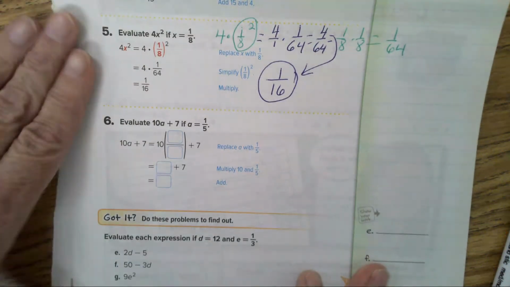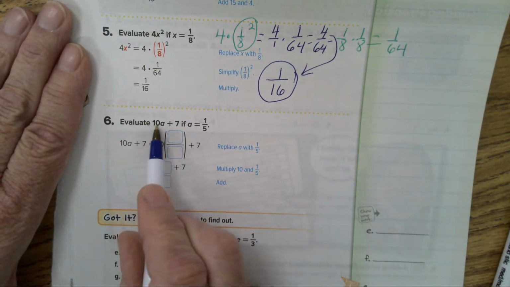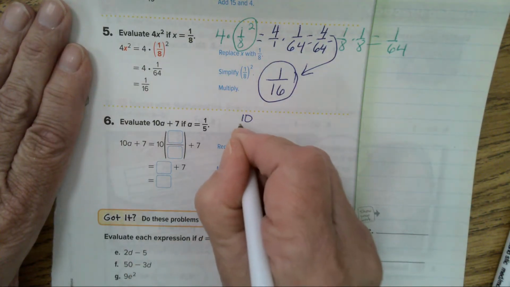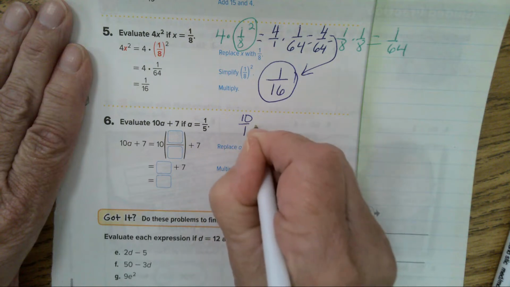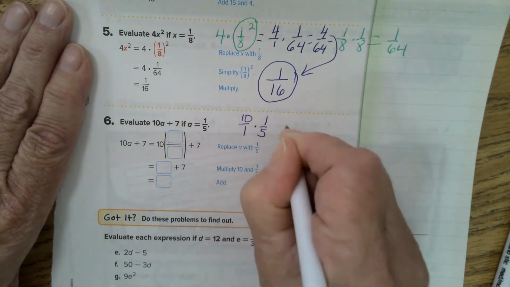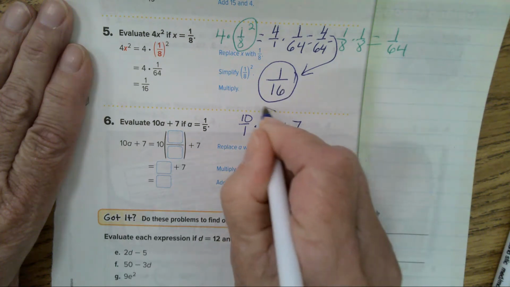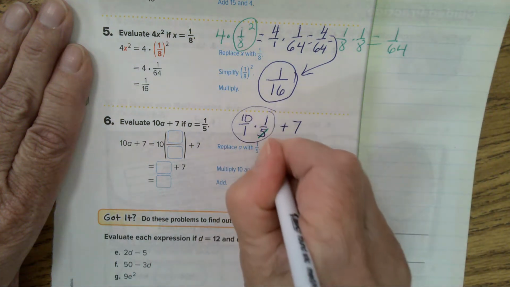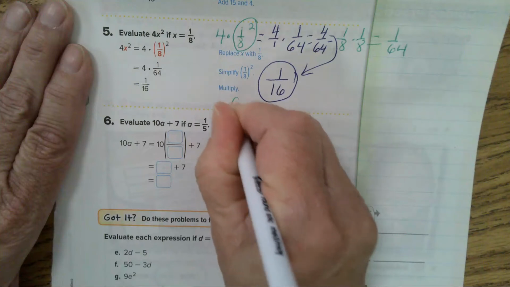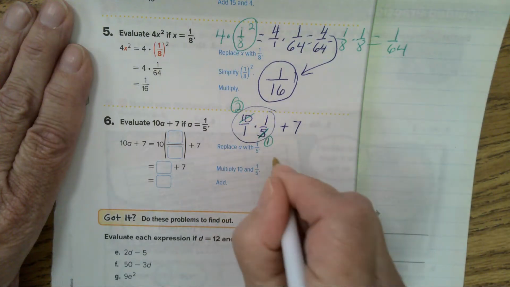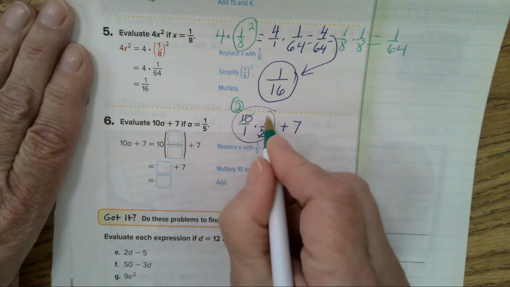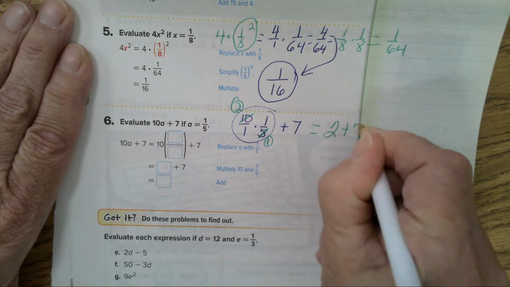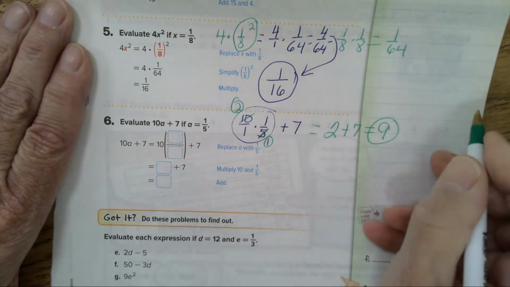Number 6, evaluate. This says 10 times a plus 7. So 10, and since I'm multiplying by a fraction, I'm going to put a 1 underneath it, times 1/5 plus 7. Well, we have to do our multiplying first. I'm going to simplify before I multiply. 5 divides 5 once, 5 divides 10 2 times. You'll end up with 2 over 1. 2 times 1 is 2. 1 times 1 is 1. So that will equal 2 plus 7, and your final answer is a 9.